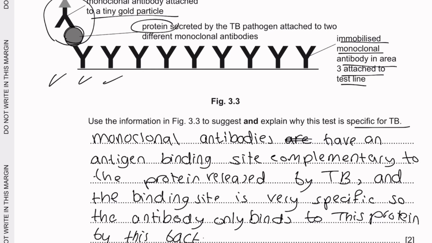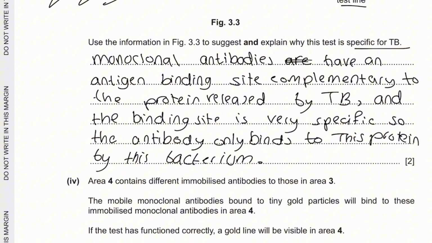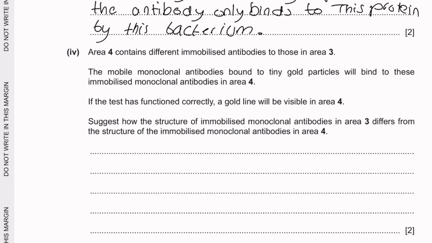By this bacterium. Now, this is a suggest question, so feel free to write down anything that comes to your mind. I think these are the most clear options. And then if you want to describe how they're specific and where they're specific, maybe describe the globular protein structure, this also works. Now let's move on to area 4.